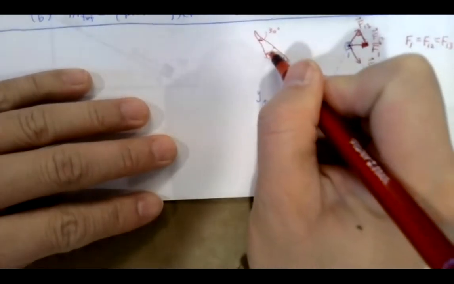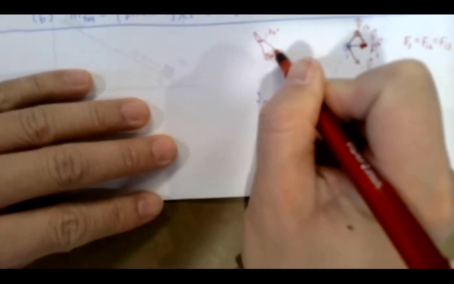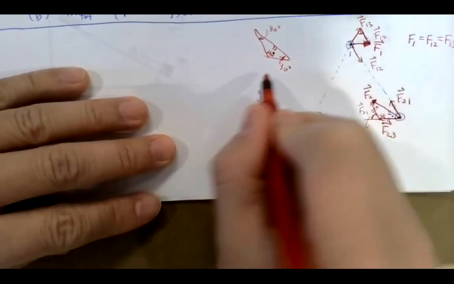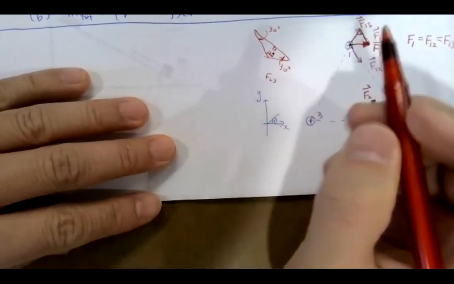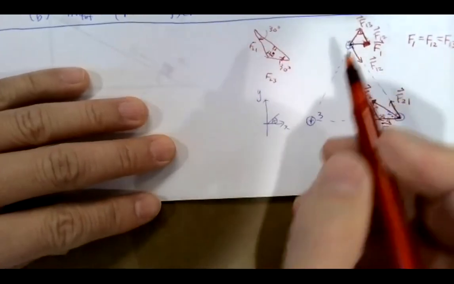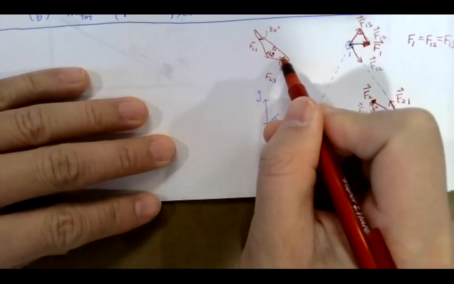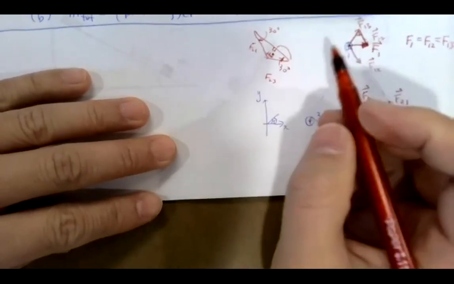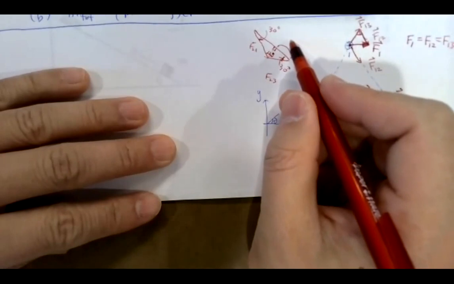Now you can figure out the length of this one. So make a perpendicular line there. This would be F of 2 by 3 equals F of 2 by 1. If this is 30 degrees, then this would be square root 3 divided by 2 of that.